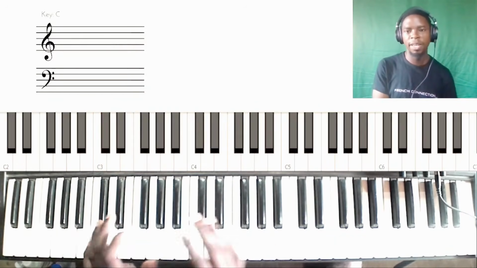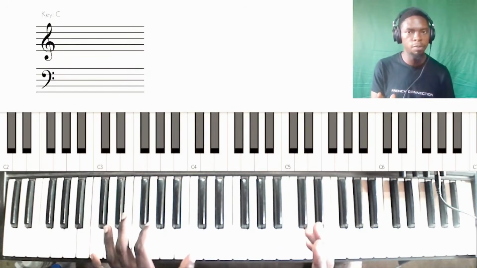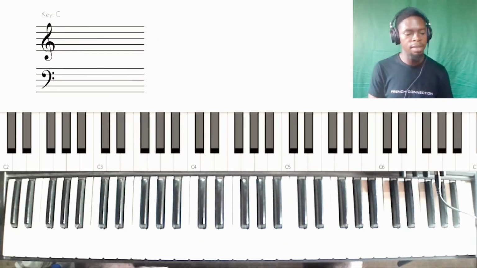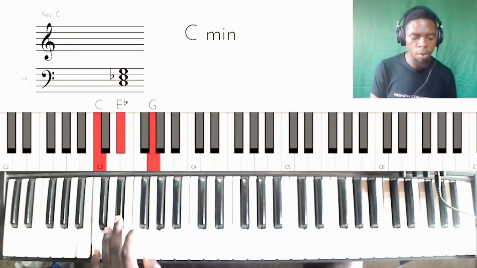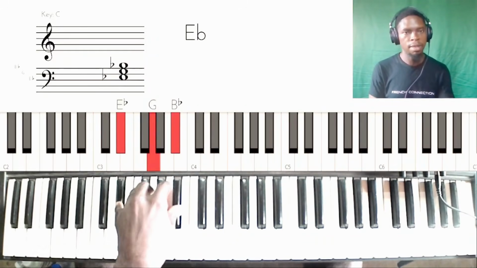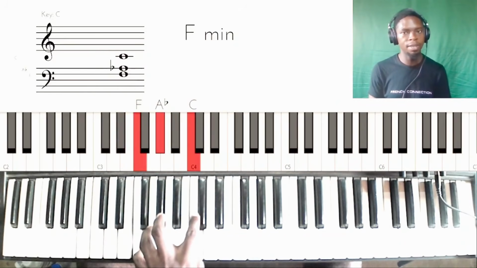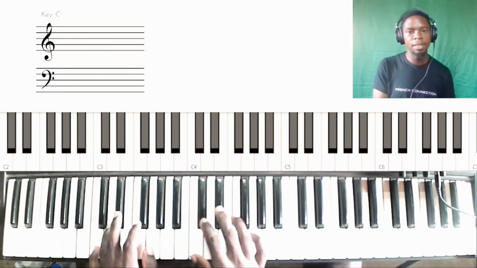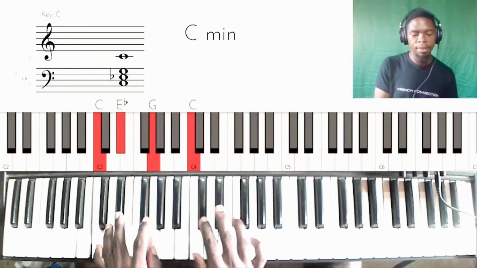All those notes within the Phrygian, and I've not even moved away from the chord one. So that means if I then start to explore with the other chords, then I have different palettes to work with. All right, so then we start to explore with this.